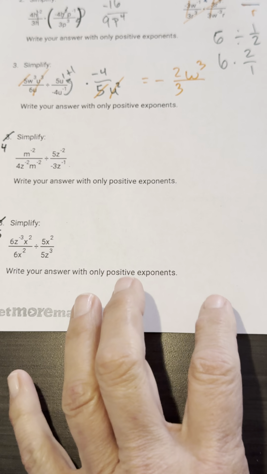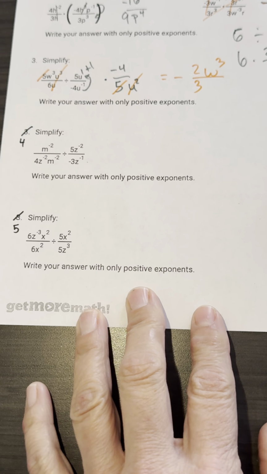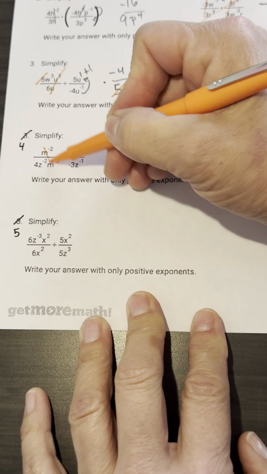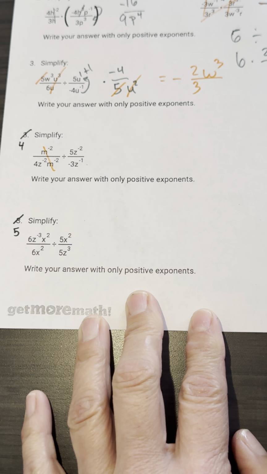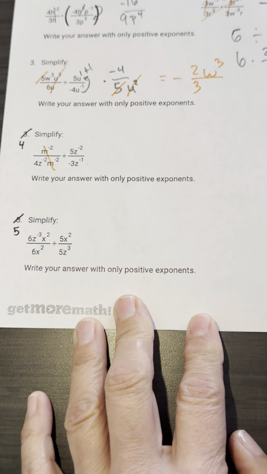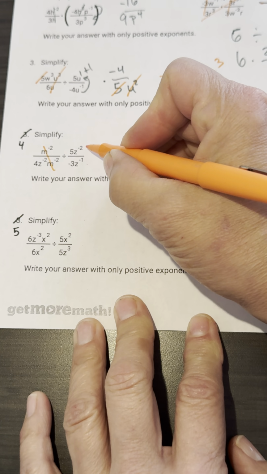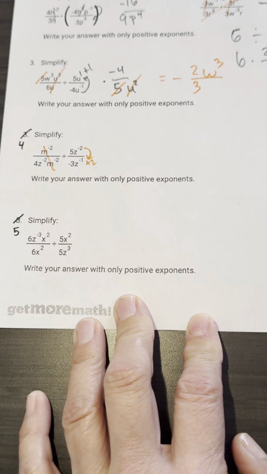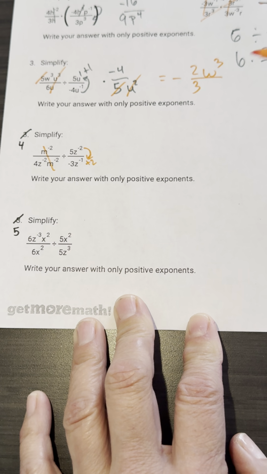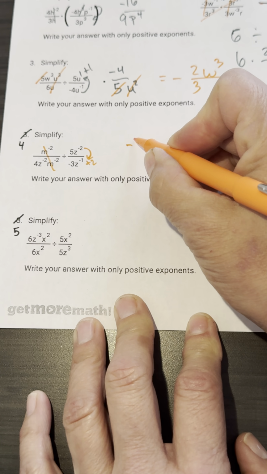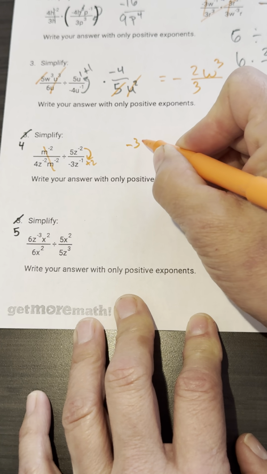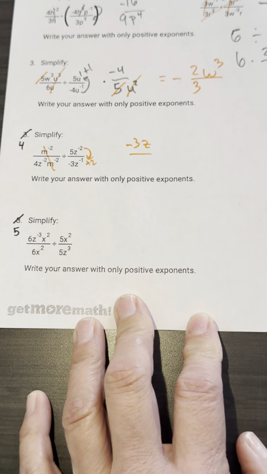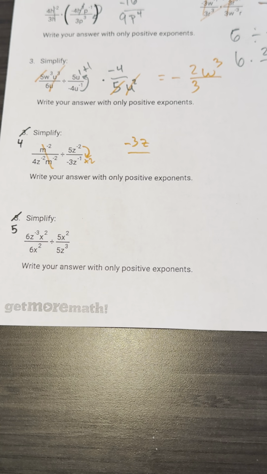Keep going. So on number 4, the first thing I see is that I want to cancel that. Right? And so the -2 could go down here to make the +2. And I'm going to flip. So -3 z to the what? 1.